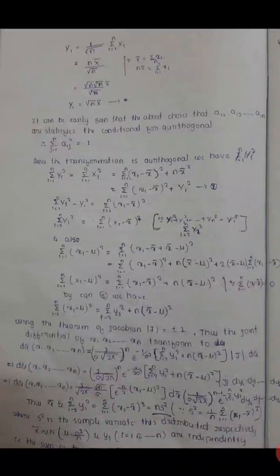Also, summation i equals 1 to n of (xi minus mu) whole square is equal to summation i equals 1 to n, adding and subtracting x bar, of (xi minus x bar plus x bar minus mu) whole square. Here xi minus x bar is the a term and x bar minus mu is the b term, using the a plus b whole square formula.